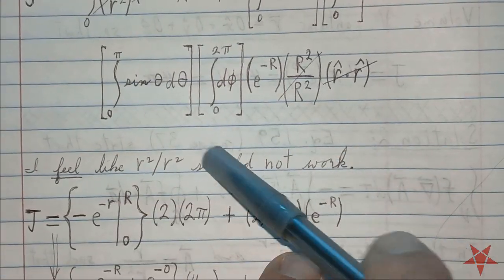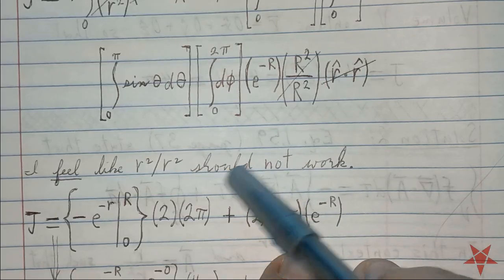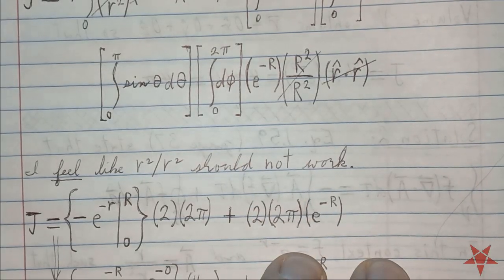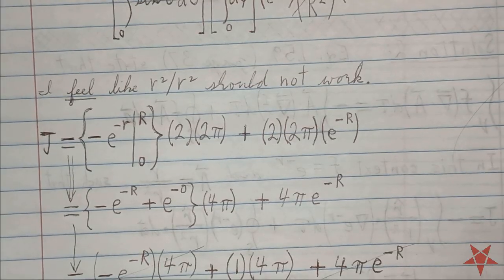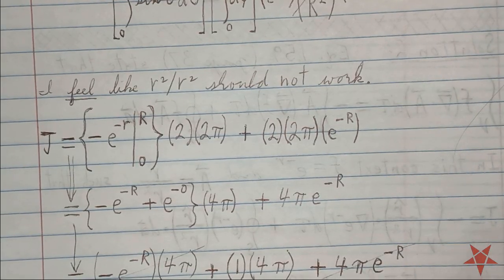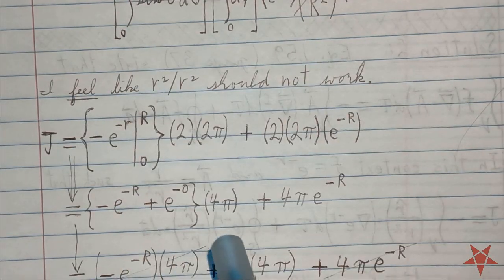I did have some reservations about that ratio with lowercase r squared, but I wouldn't worry about it. The more I looked into it, the more I realized that there are no issues there affecting the value of the integrand, or the value of the integration.